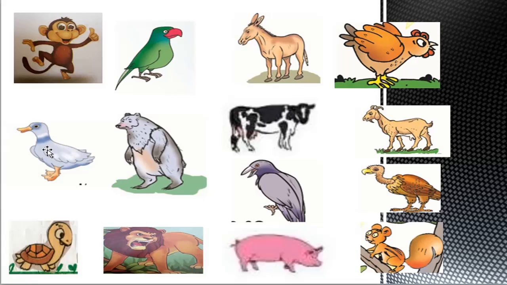Then, which bird is this? Yes, duck. Then, which one is this? This small tortoise. What is its name? Tortoise. Then, which animal is this? What is its name? Who is known as the king of the forest? Who is this? Yes, our big lion.